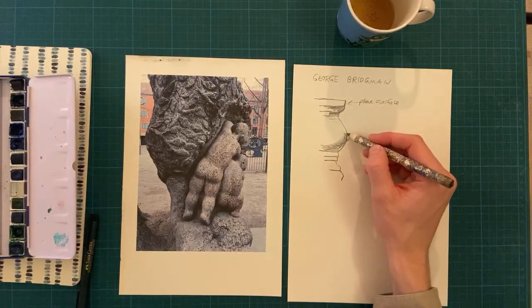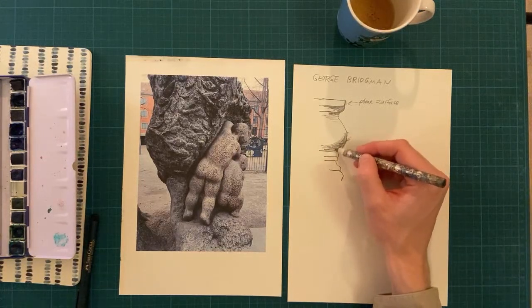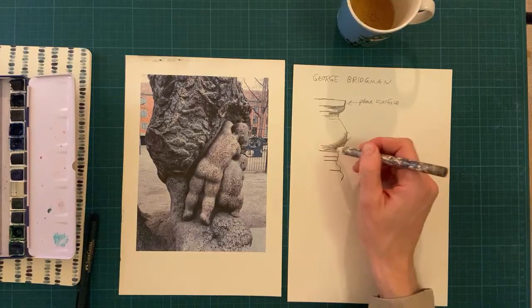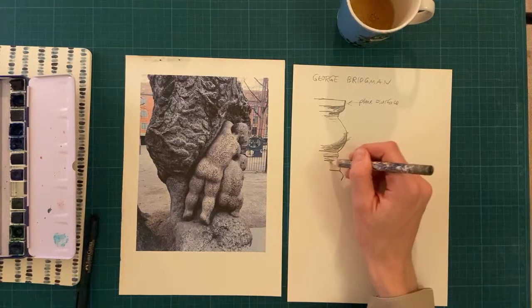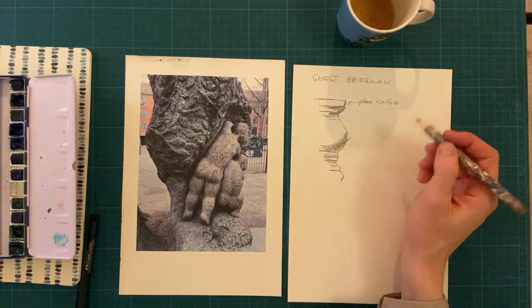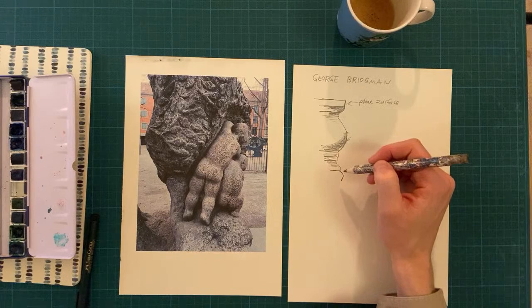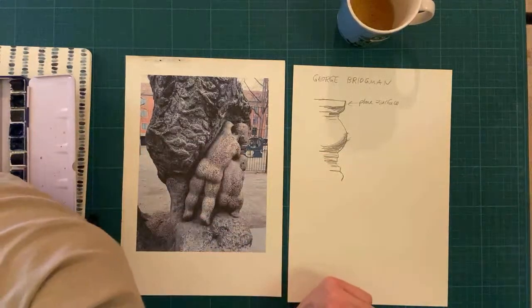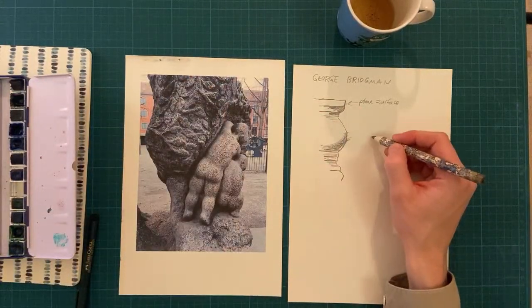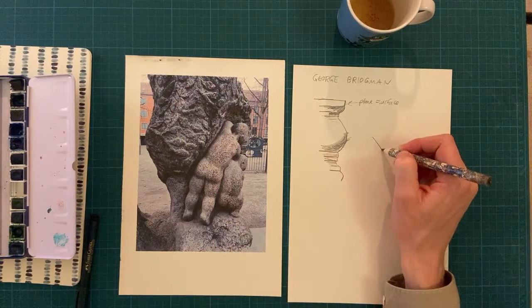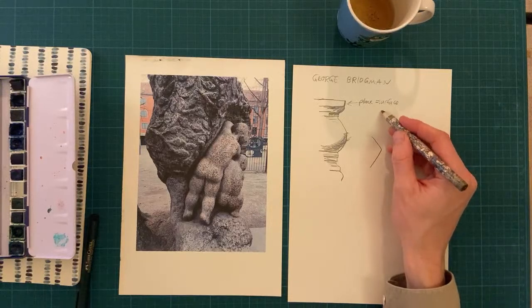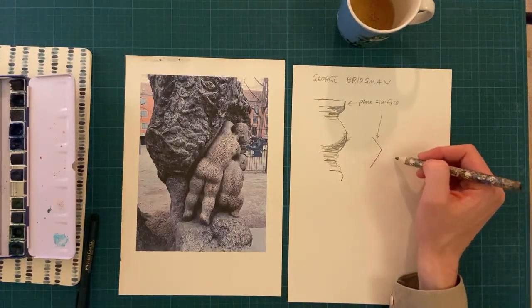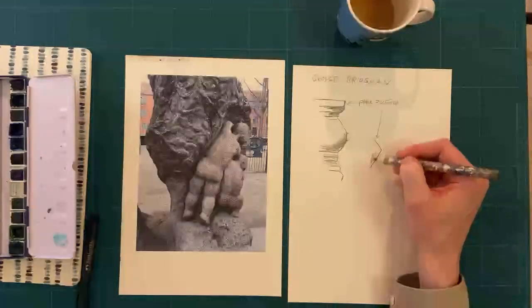Just about the point where the shape breaks and goes in, we add shade. I can tell he also puts some shade here. So whenever something goes outwards, we have light hitting the surface, and whenever it goes inwards, we will have shade.